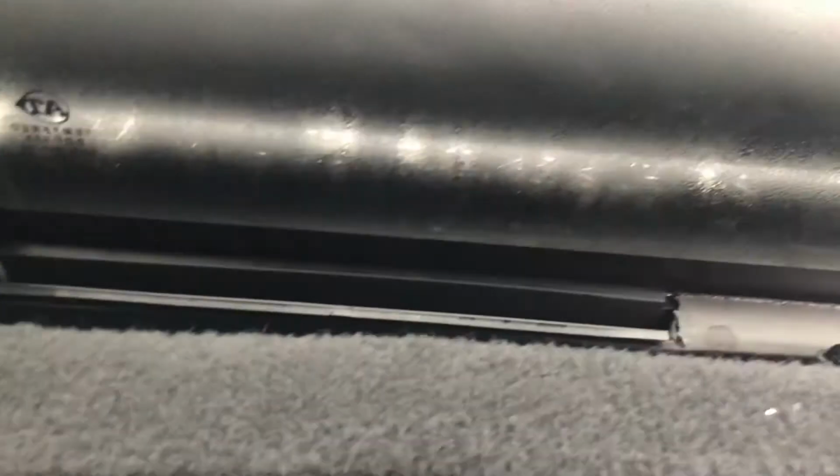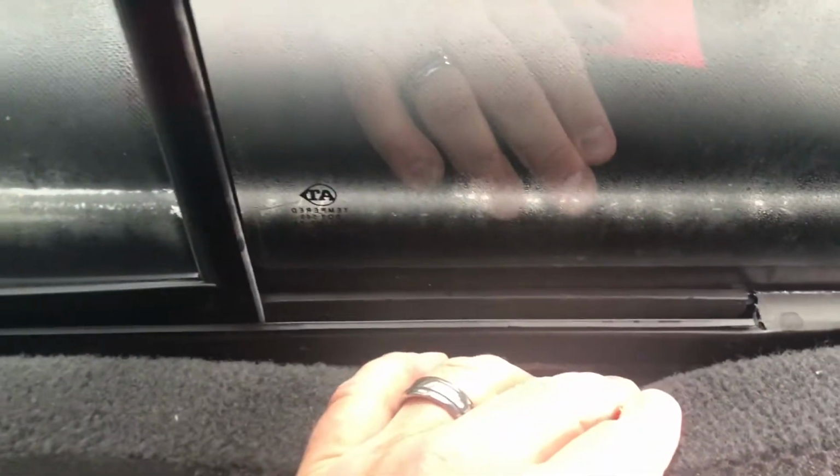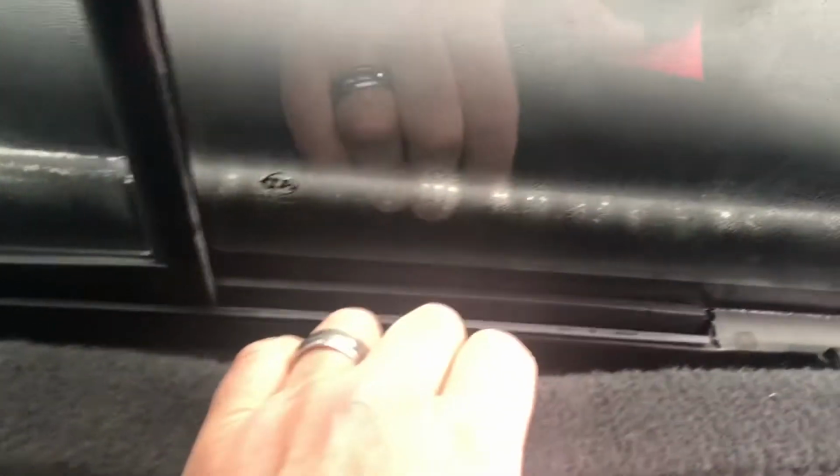So this is the driver's side. It starts out as a solid piece here, and then the track starts. Boom. Track runs along all the way over to here. So, what I found is the water comes in, wherever it comes in from, and it runs along this track, which it's supposed to do. The track is supposed to take the water, but then it's supposed to drain.